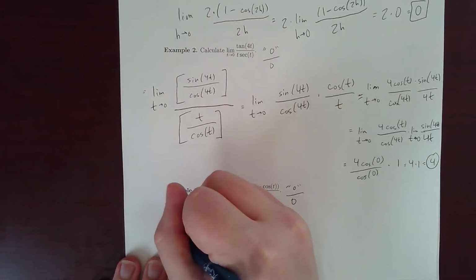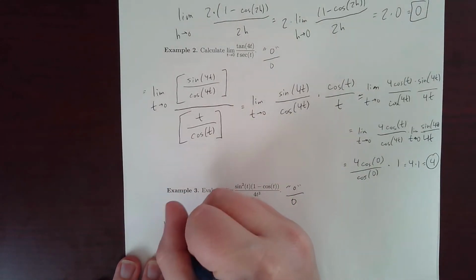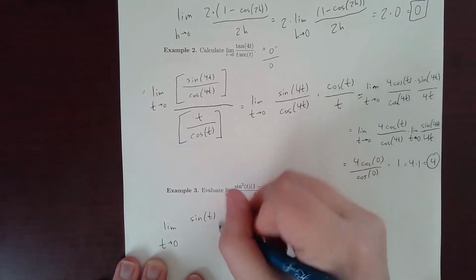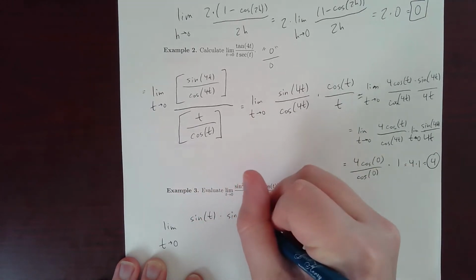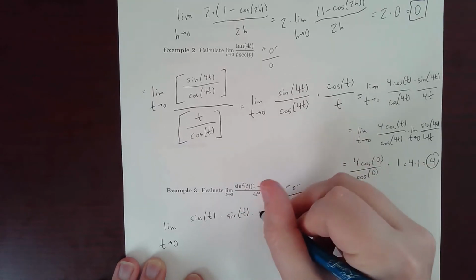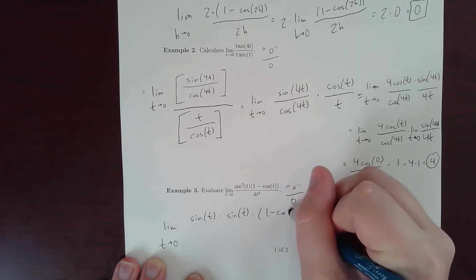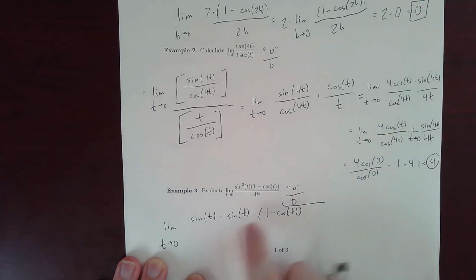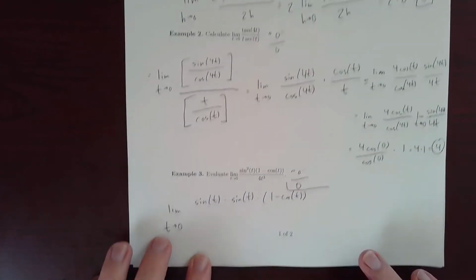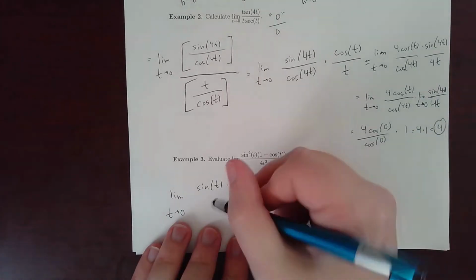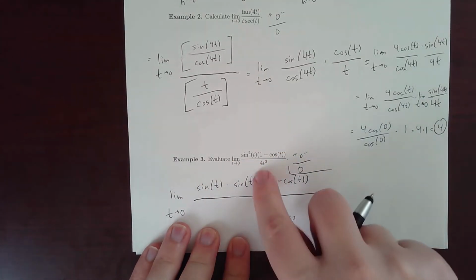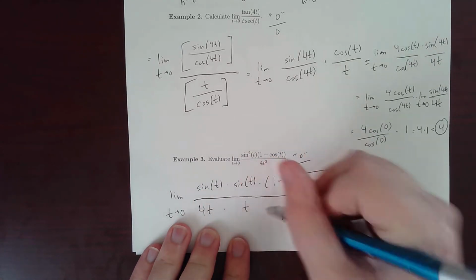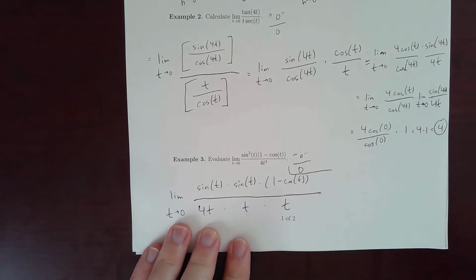So we get the limit as t approaches 0 of sine t times sine of t times 1 minus cosine of t. Remember, the reason we can do this is because sine squared is just sine times sine. And then divided by, if we're looking at 4t cubed, that's just 4t times t times t.